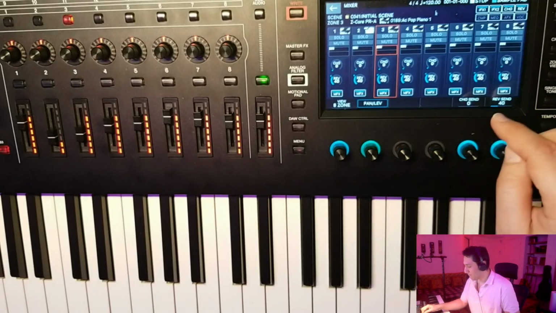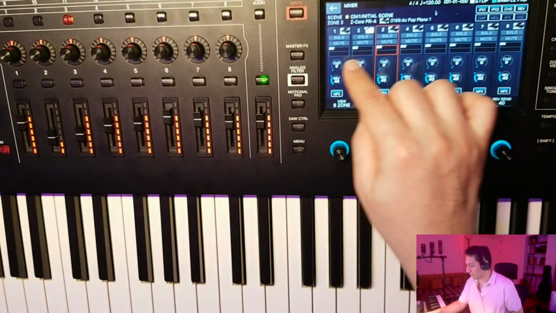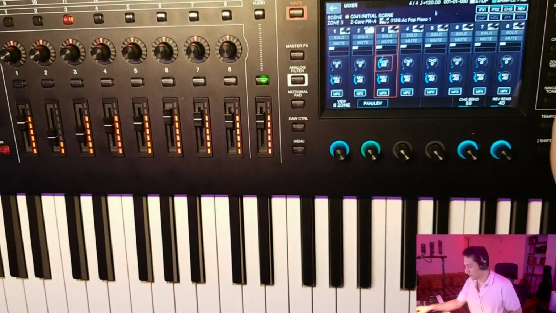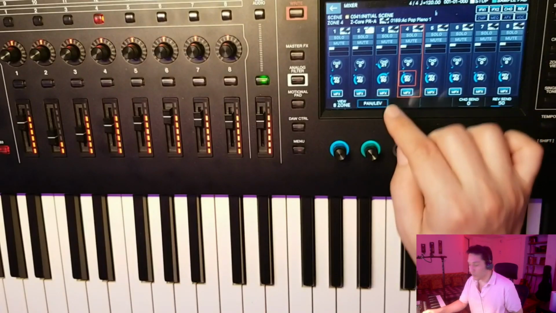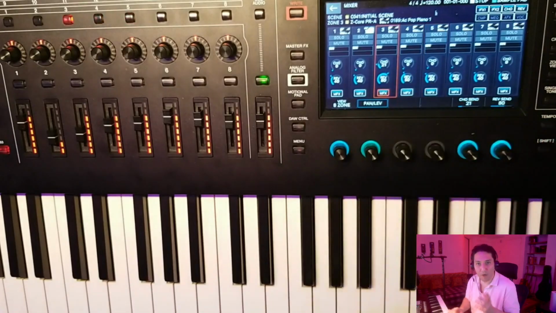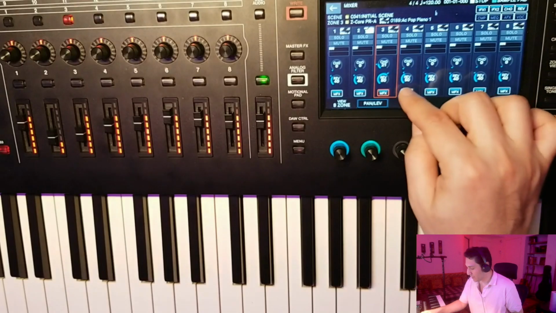But here also you're able to adjust the chorus for each zone. You're also able to increase or decrease the reverb for each zone. And interestingly, we have a button for MFX, which stands for your multi-effects. You can turn them on or turn them off here.